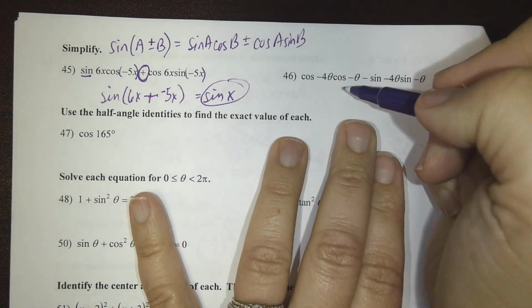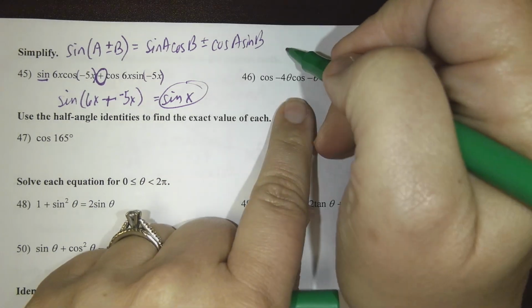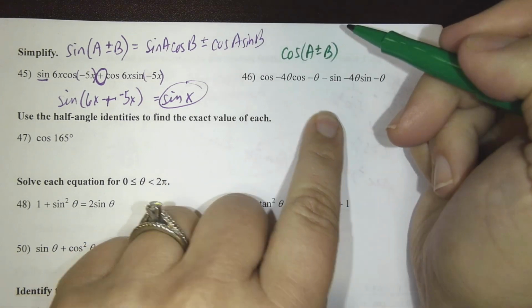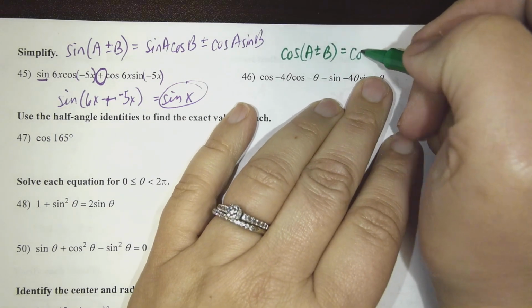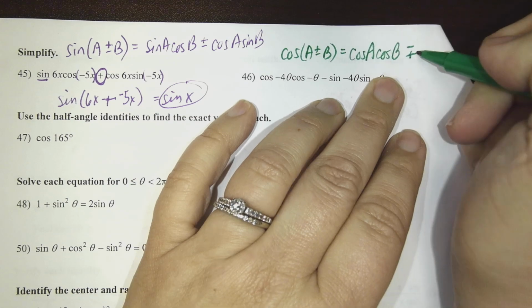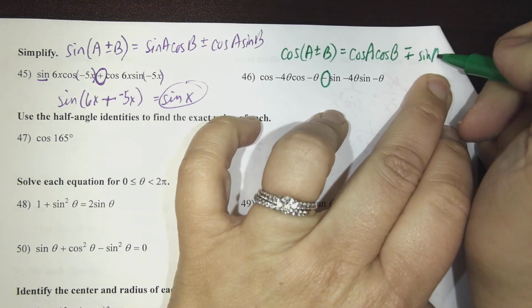And you're going to do the same thing here, except it's cosine. And you need to write your identity for sum and difference of cosine down. So cosine does cosine cosine. Cosine A, cosine B, minus plus. Remember, you got to change the sign in the middle. Sine A, sine B.